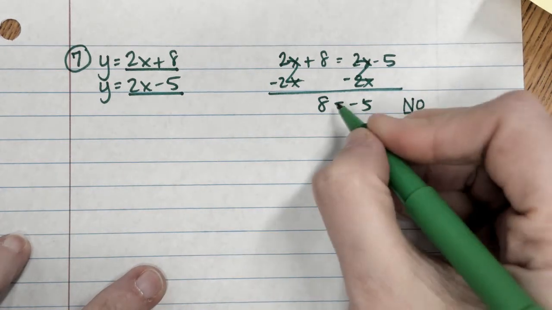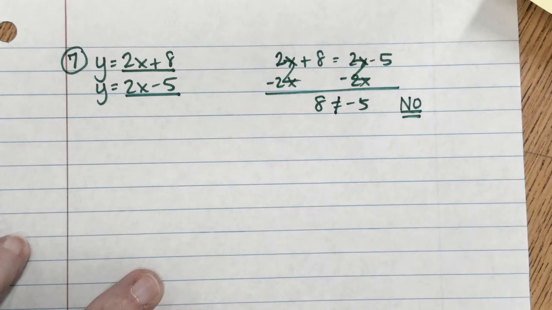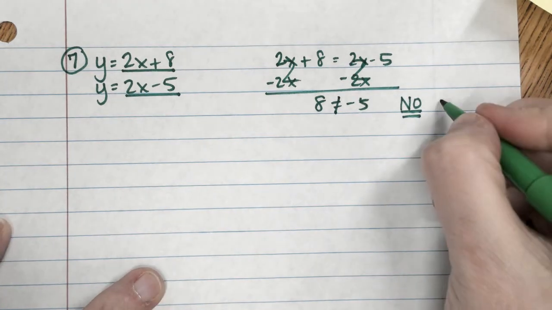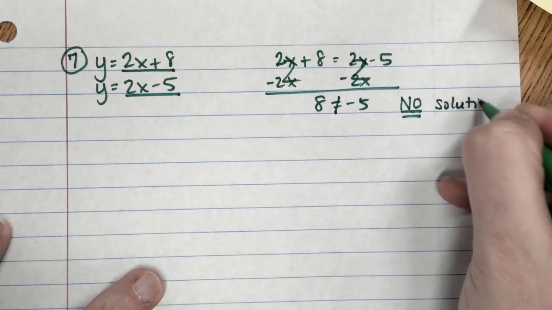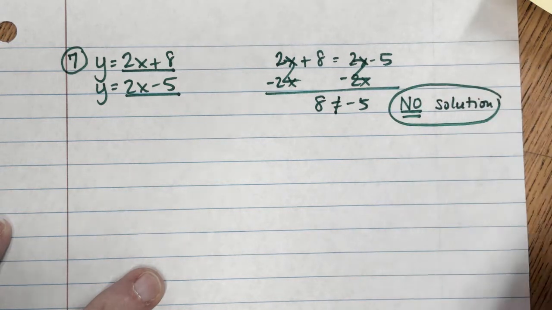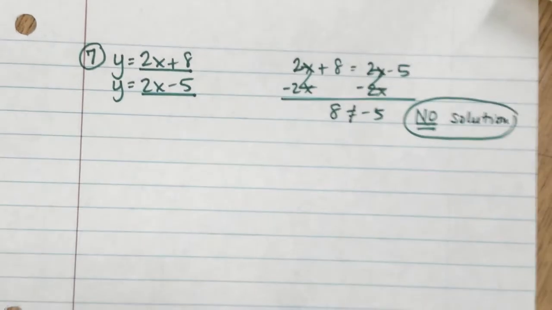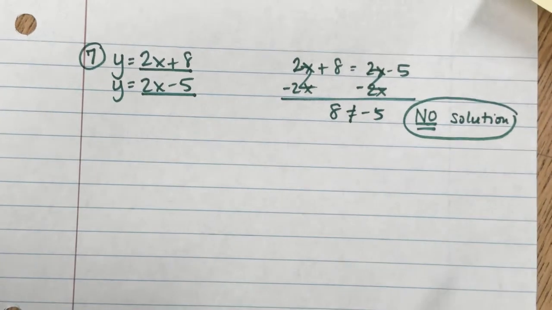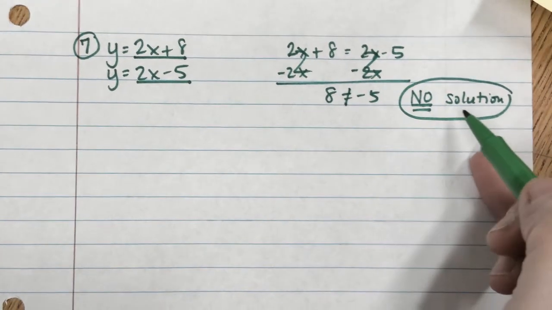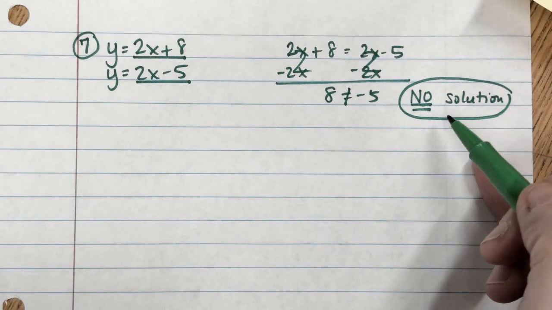No, it does not. This is not a true statement. And since it's not a true statement, I have no solution. Now, if I had gotten a true statement, like 0 equals 0 or negative 5 equals negative 5, then it would be infinitely many solutions. If my statement is true, it's infinitely many solutions. If my statement is false, it's no solution.